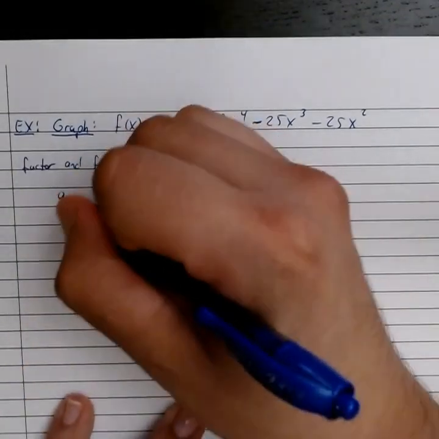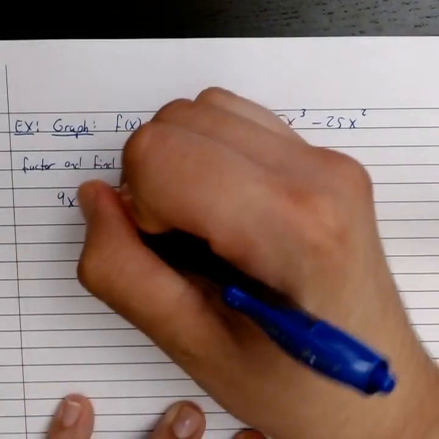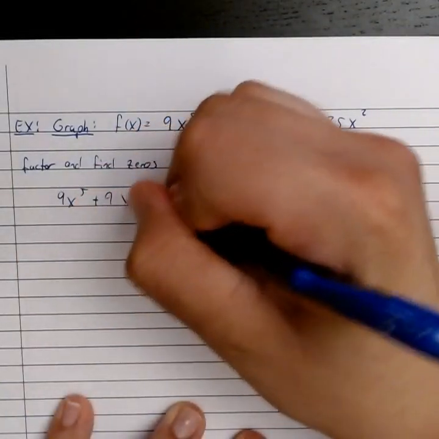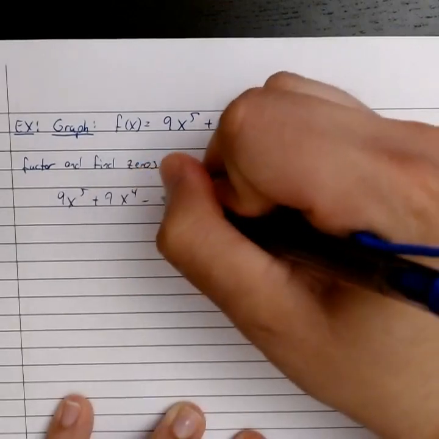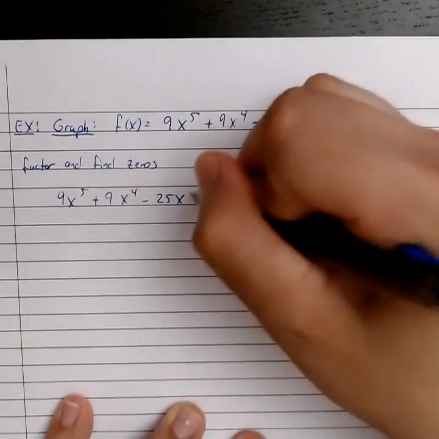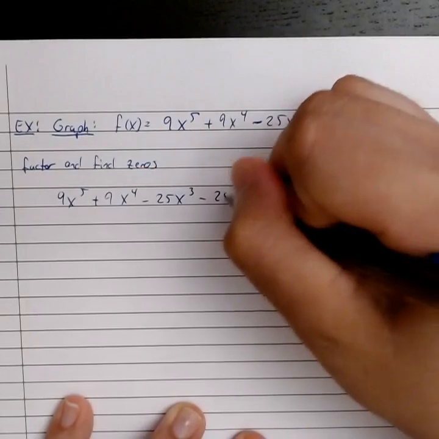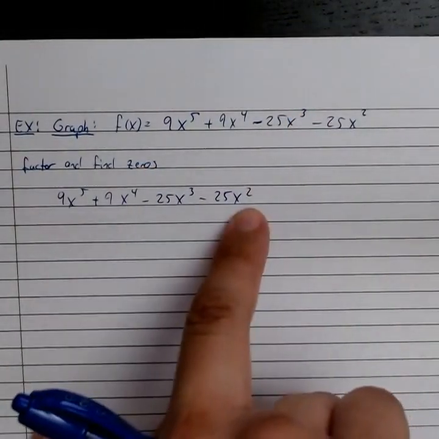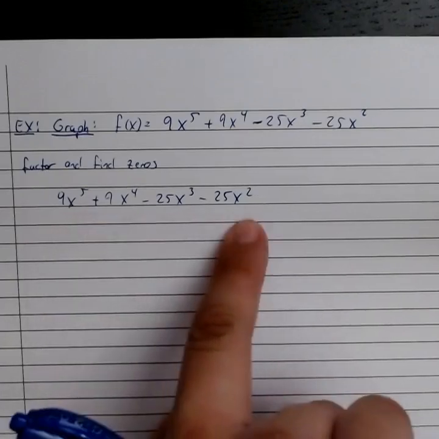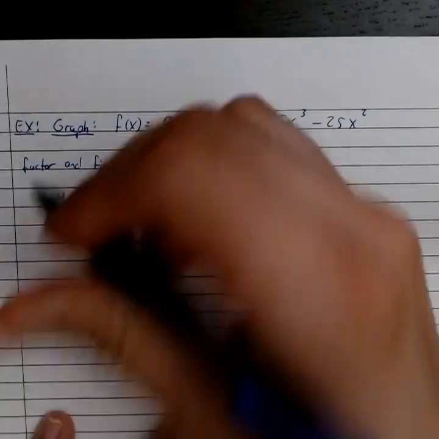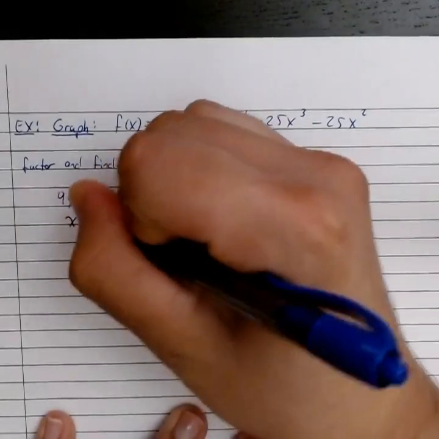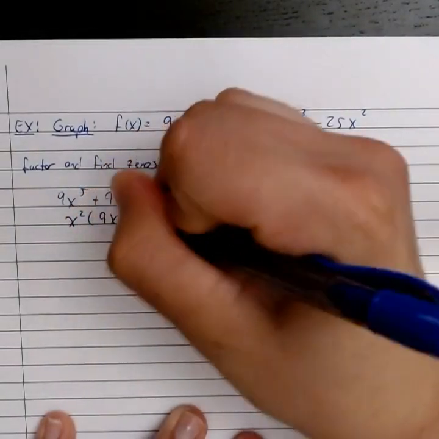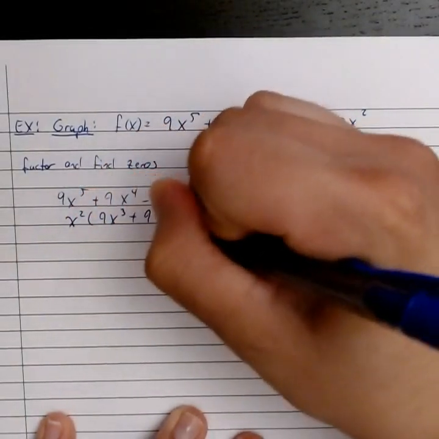Okay, so we're going to take 9x to the 5th plus 9x to the 4th minus 25x to the third minus 25x squared. And the very first thing I notice is I have a common factor. All of these are divisible by x to the second power. So let me take out that common factor of x to the second power before I do anything else.